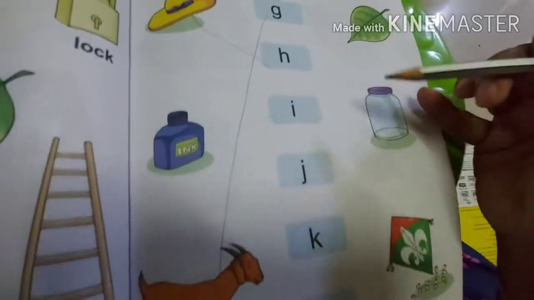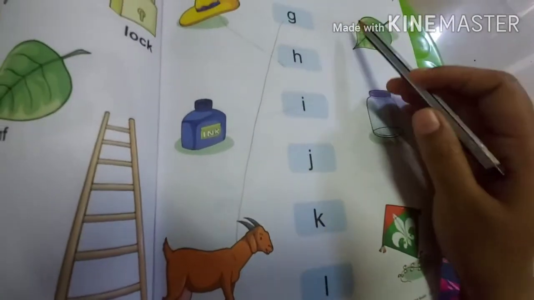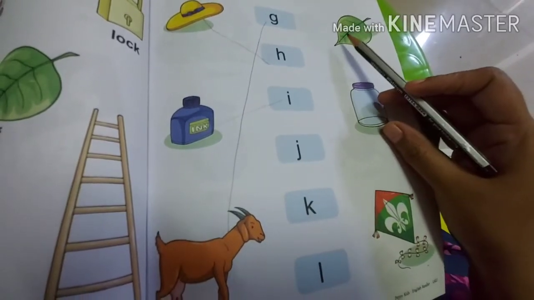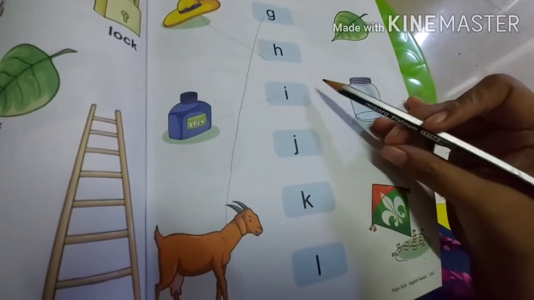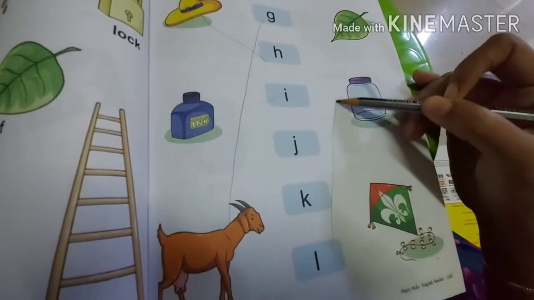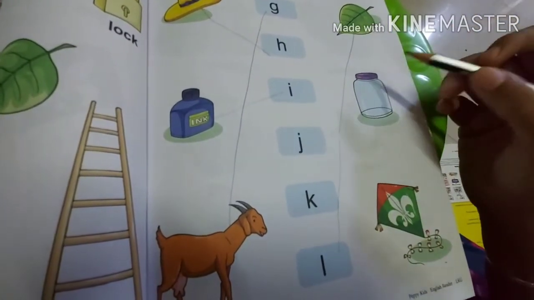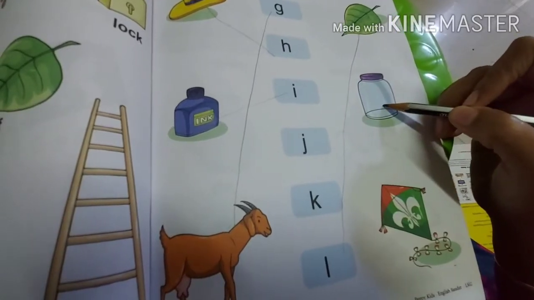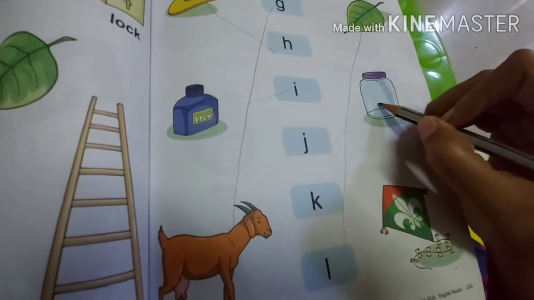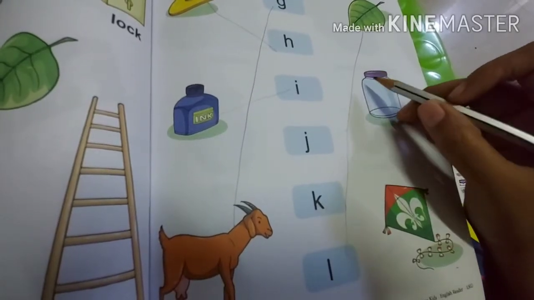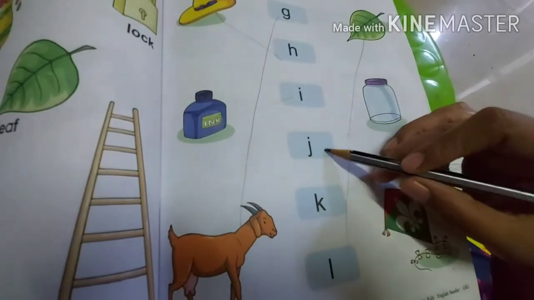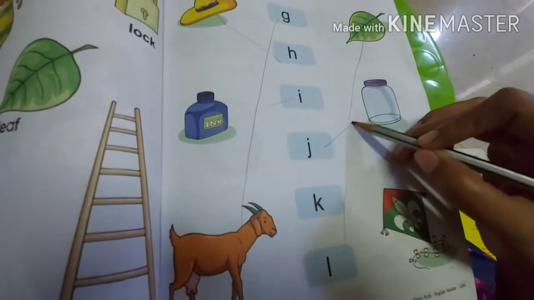Then ipo leaf. Leaf ku enna letter varum? Search. So leaf. L. So what sound comes? L. So L is the correct letter. And jar. Jar. So jar is J. J is the correct answer. You have to match J. Search for J and match it.